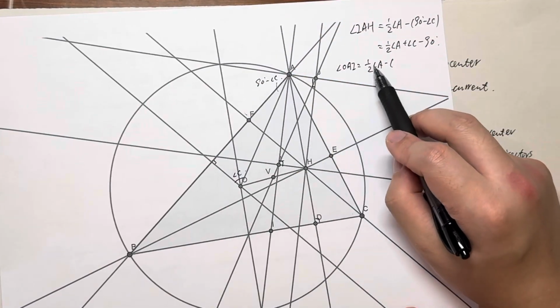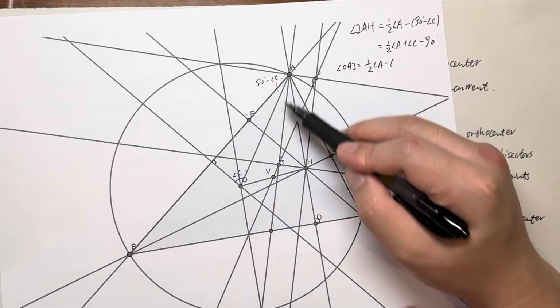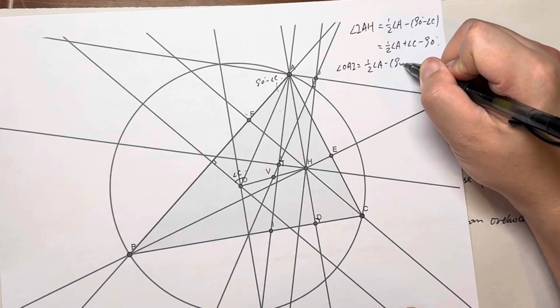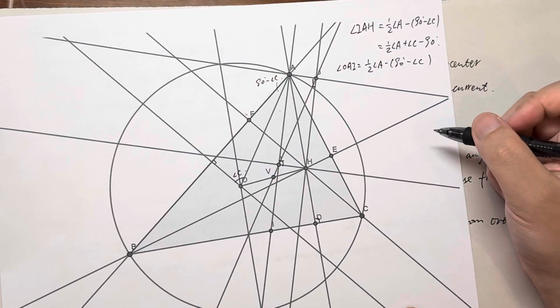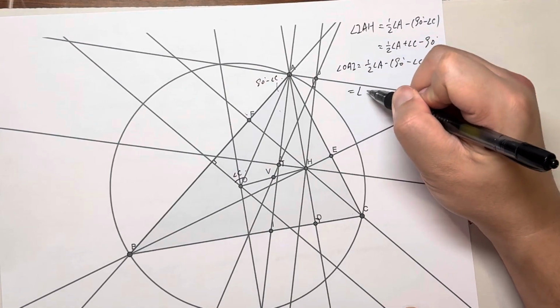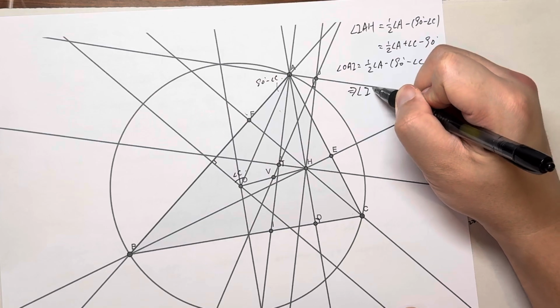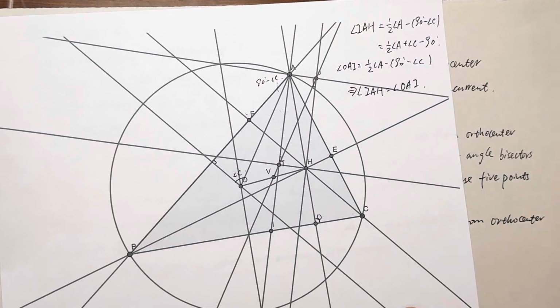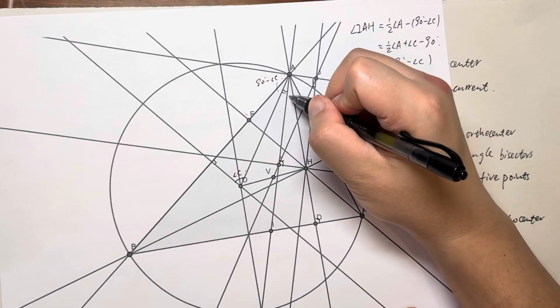So the angle OAI equals half of angle A minus (90 degrees minus angle C). Of course, we know that angle IAH equals angle OAI. This angle equals this one.